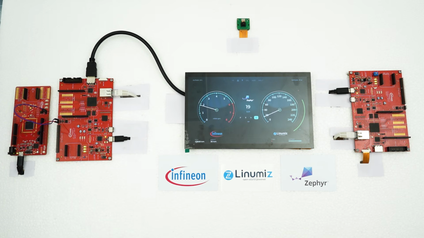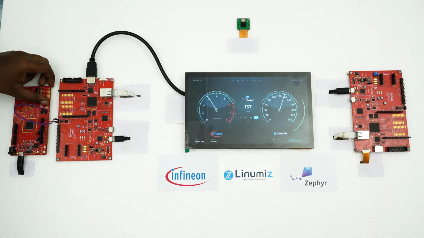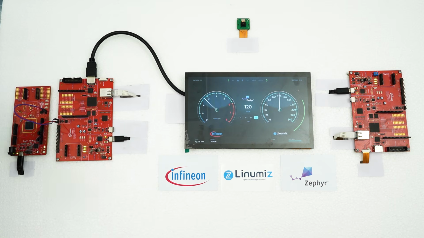For demonstration purposes, we have just one single control from the CYT2BL, which is the switching on and switching off of turn signals and the hazard lights. So the hazard lights and the turn signals that show over in the cluster are primarily sent by the CYT2BL SoC over here. Now moving on to the second part of the demo, which is the live camera feed over Gigabit Ethernet.